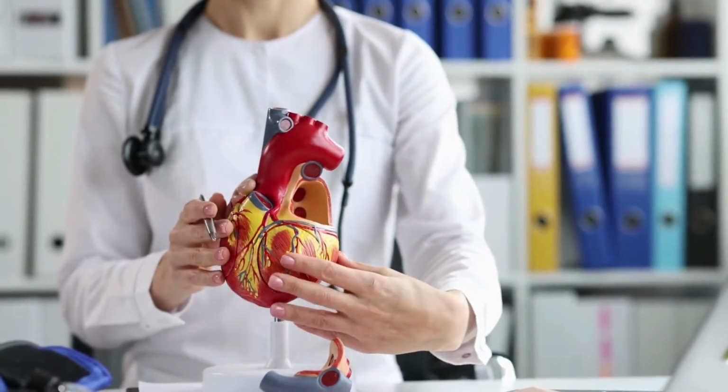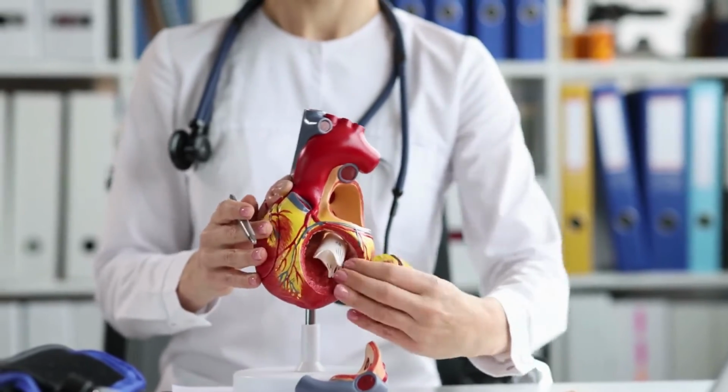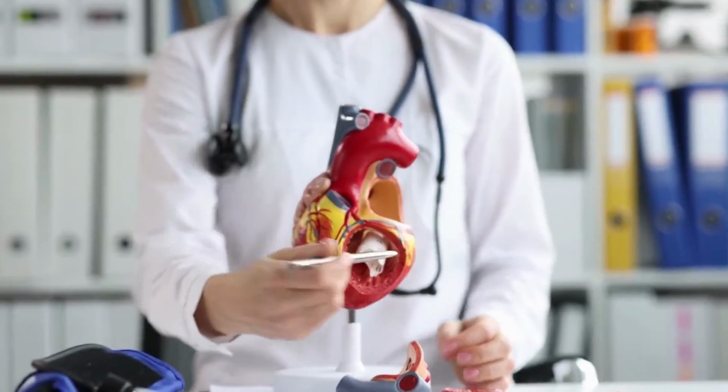The right and left atria receive the blood from veins, and the right and left ventricles pump out the blood from the heart.